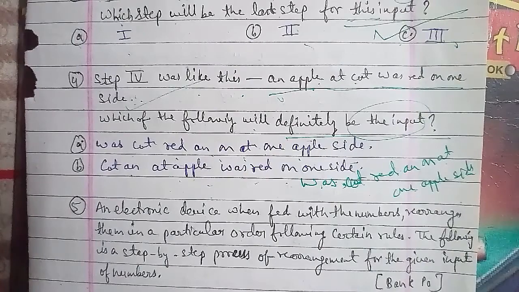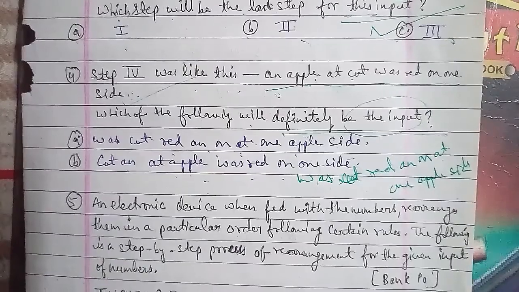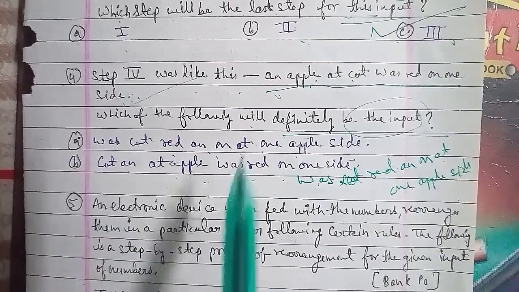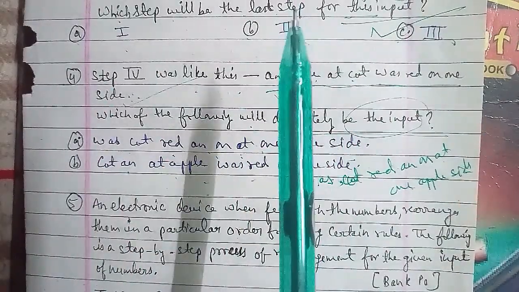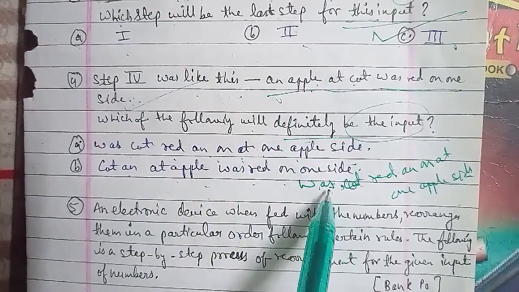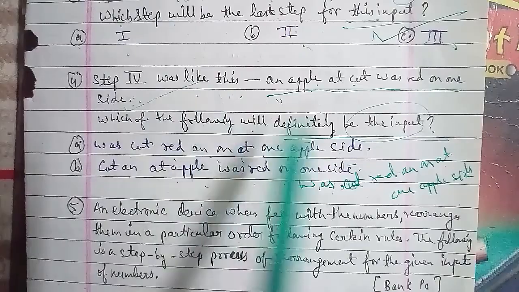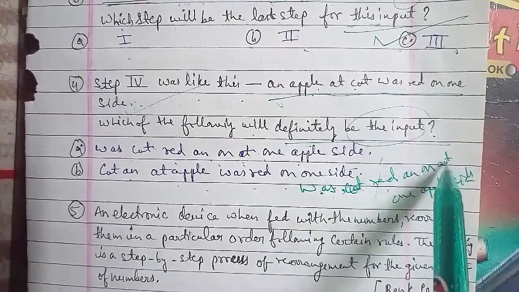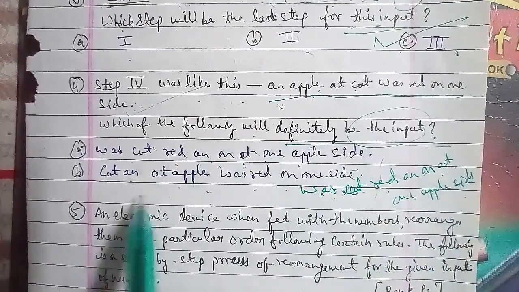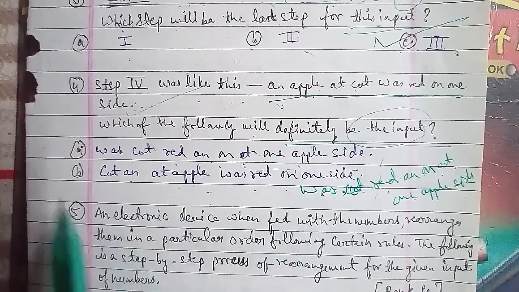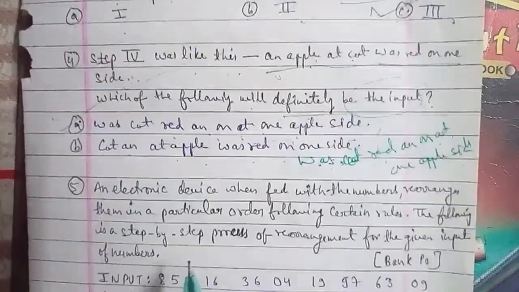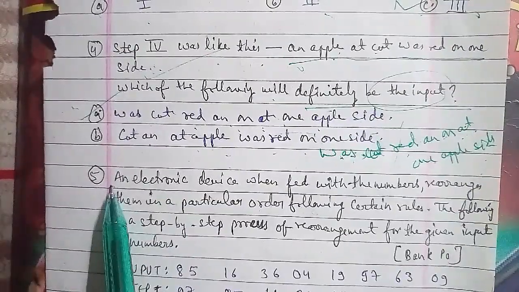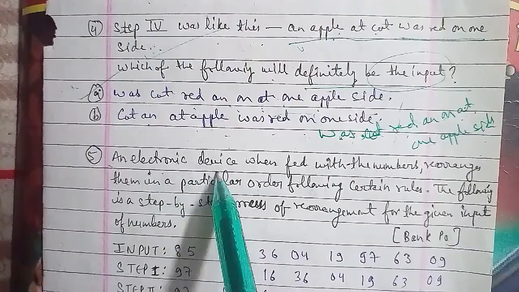Now moving on to the next one, question number 5. An electronic device, when fed with numbers, rearranges them in a particular order following certain rules. The following is a step-by-step process of rearrangement of the given input of numbers. This question has been asked in the bank PO question paper, and the input they had given you is 85, 16, 36, 04, 19, 97, 63, 09. According to that, step 1 is 97.